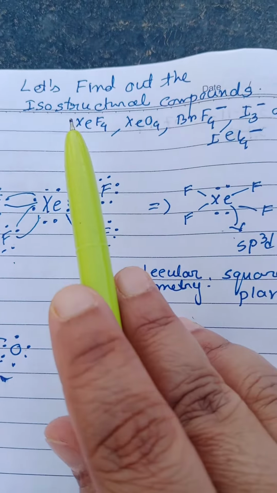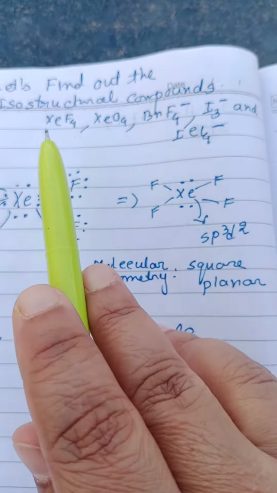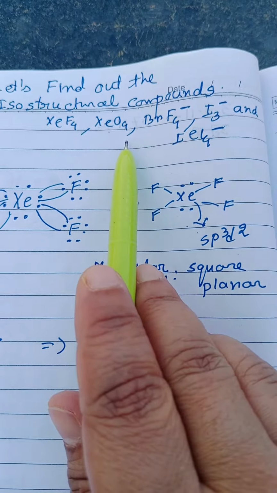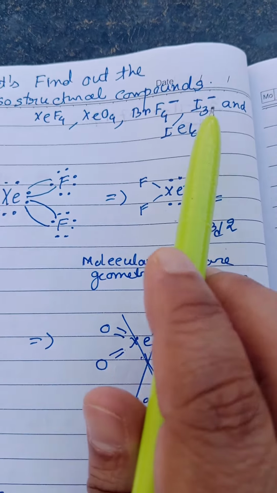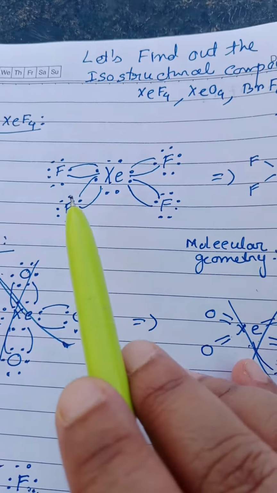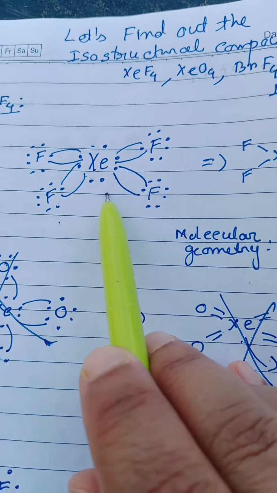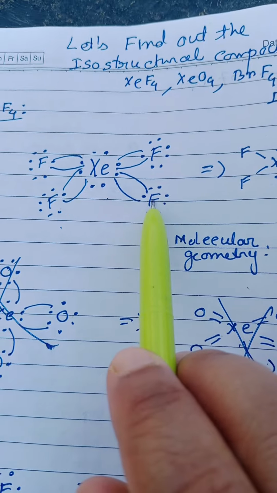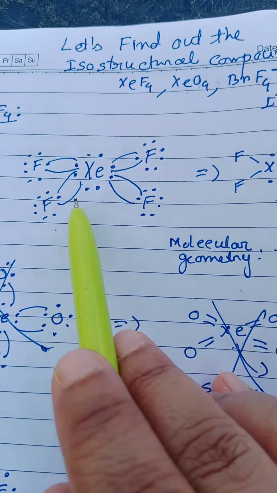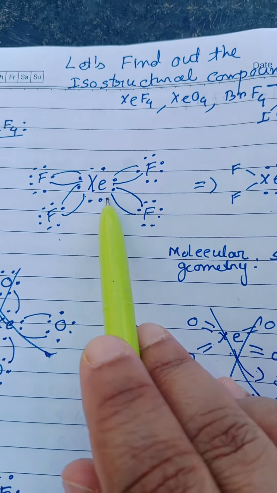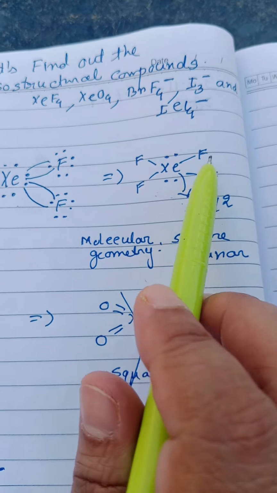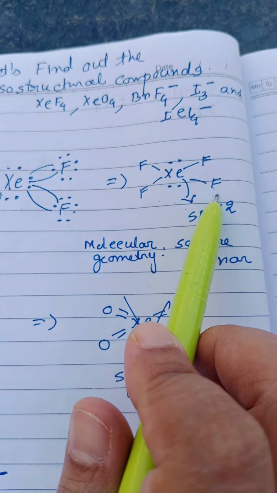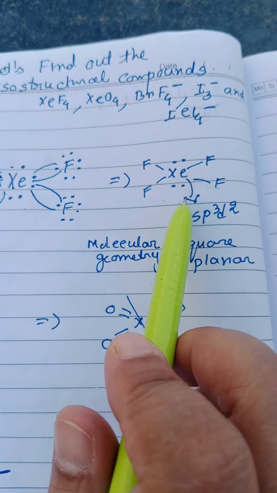Let's find out the isostructural compounds XeF4, XeO4, BrF4 minus, I3 minus and ICl4 minus. Xenon has 8 valence electrons, fluorine has 7 valence electrons. Each fluorine atom shares 1 electron with xenon. Xenon forms 4 covalent bonds with 4 fluorine atoms and has 2 lone pairs.